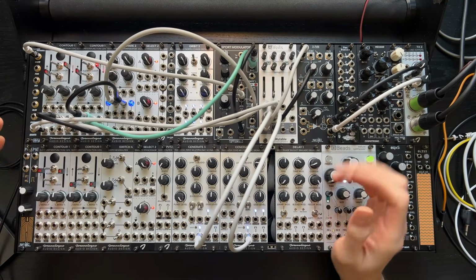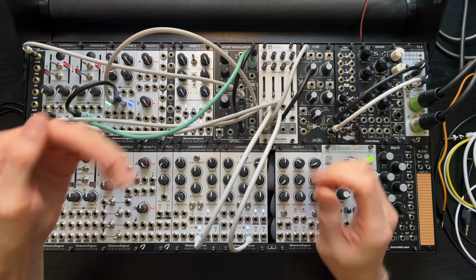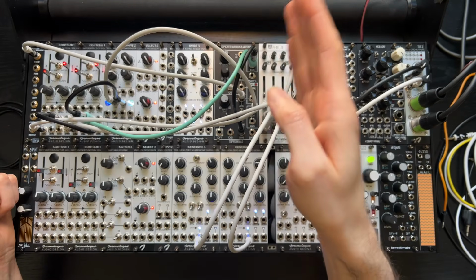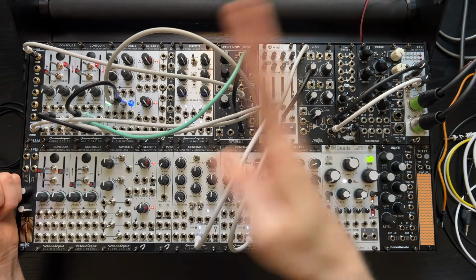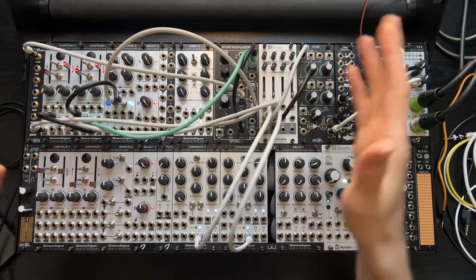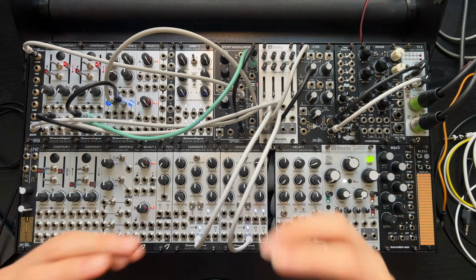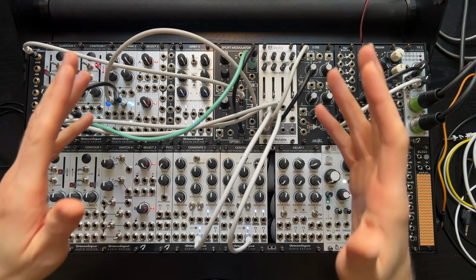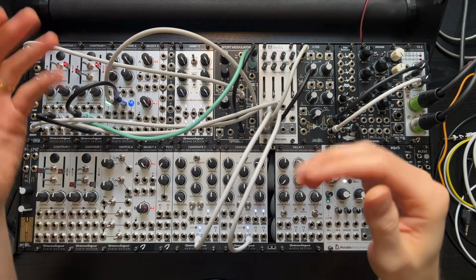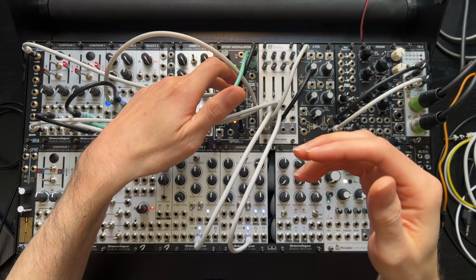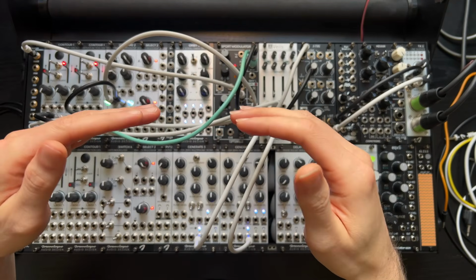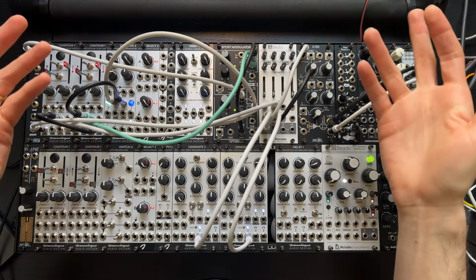So as I said before, Branches takes an input. There's a probability control that controls the likelihood that the input will pass to one of two different outputs. So it's a natural extension of what we're doing here. So we are going to need two outputs. One that is high when the input, our sample and held noise, is in the window, and one that is high when it is not in the window.